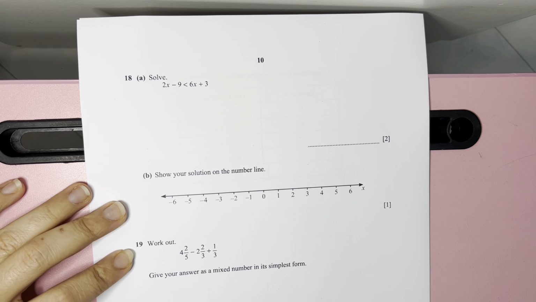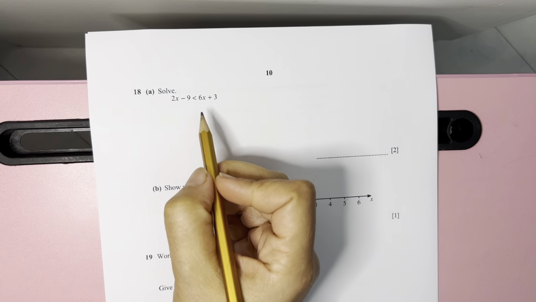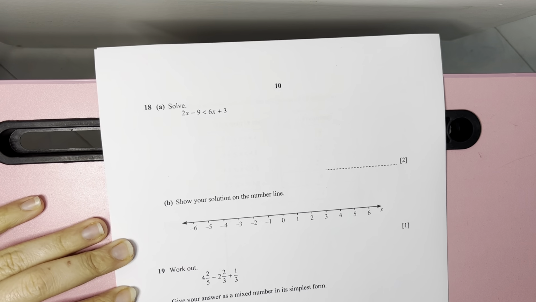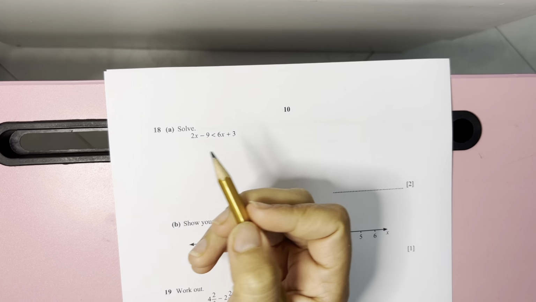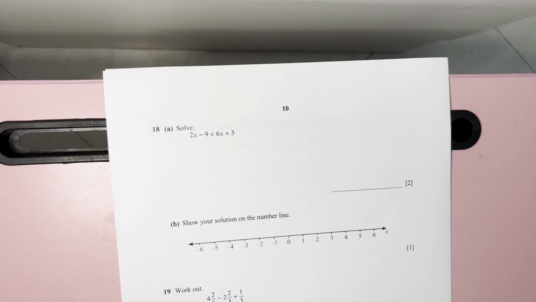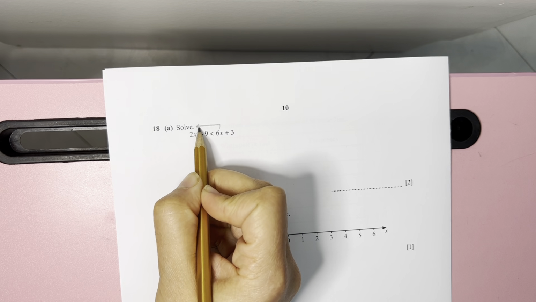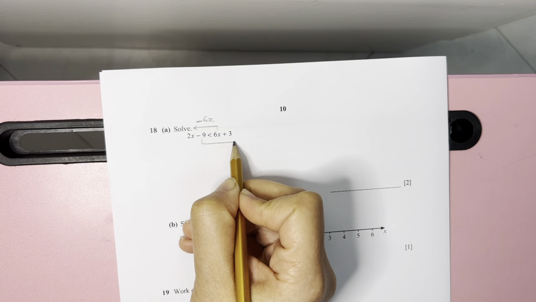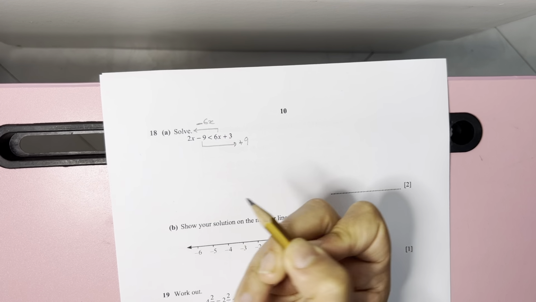Solve this inequality: x minus 9 smaller than 6x plus 3. I will deal with the inequality as if it is an equation, with only one difference, which we will mention. What will happen here? Send the terms with x to one side and send the numbers to the other side. Okay, what will happen here? I will send this 6x to the other side by negative and send this negative 9 to this side by positive.